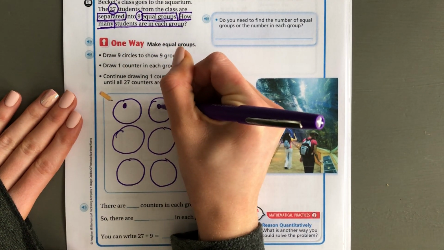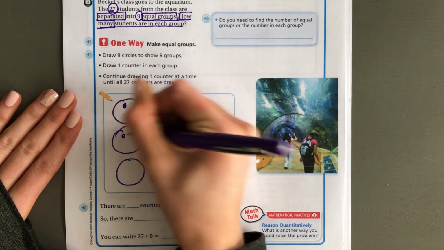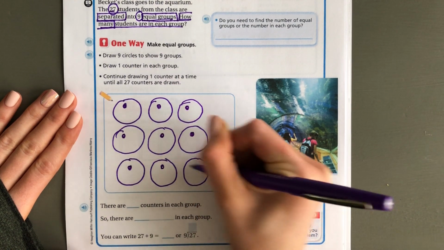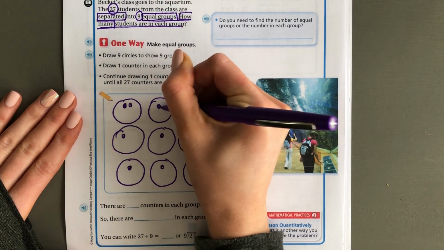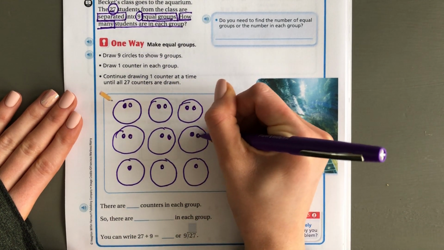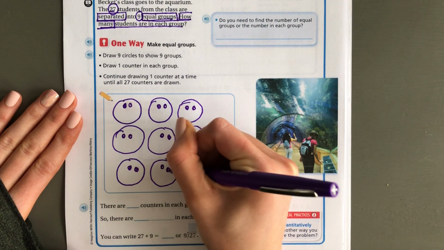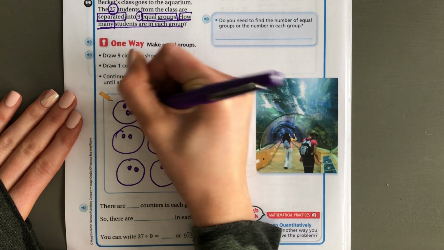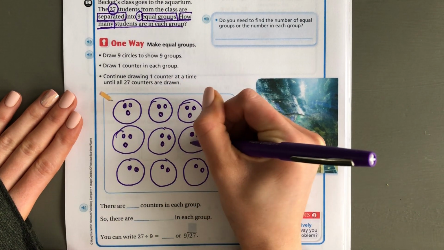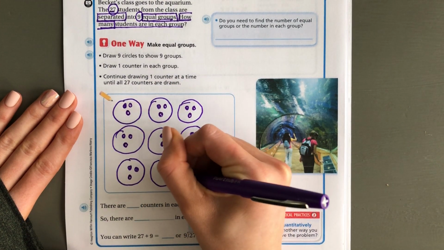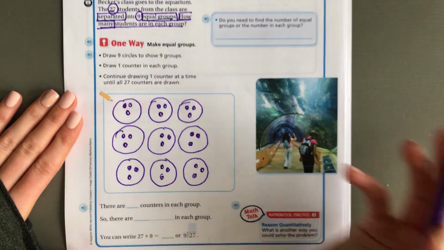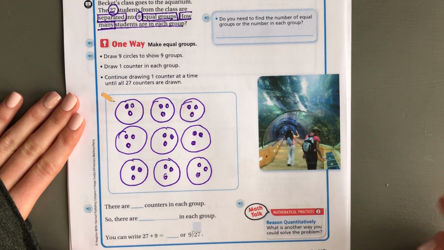1, 2, 3, 4, 5, 6, 7, 8, 9, 10, 11, 12, 13, 14, 15, 16, 17, 18, 19, 20, 21, 22, 23, 24, 25, 26, 27. And then I'm going to stop at 27 because I know I'm trying to figure out 27 students.